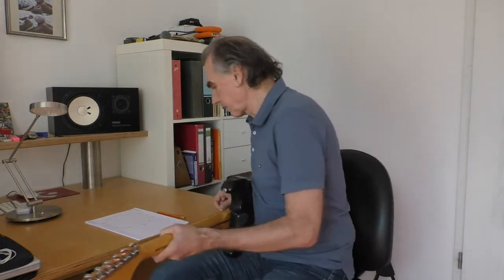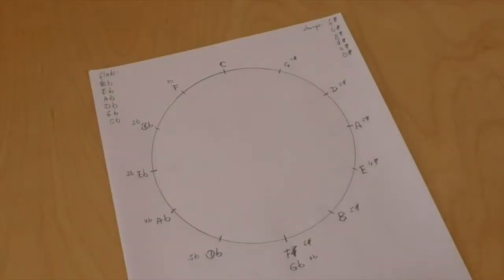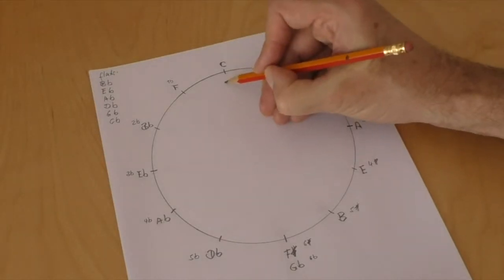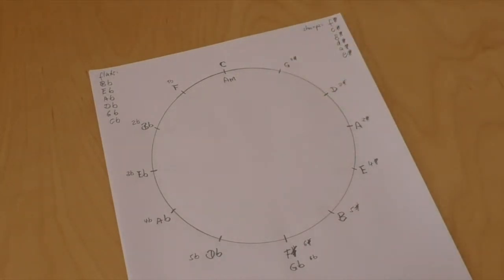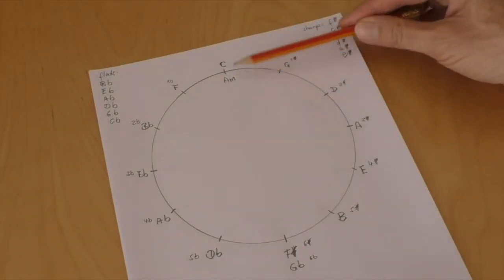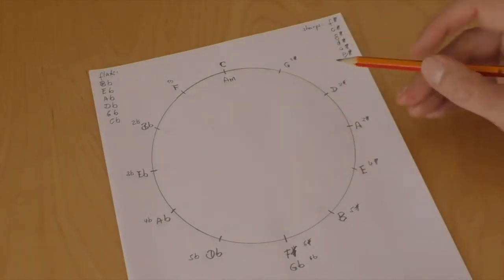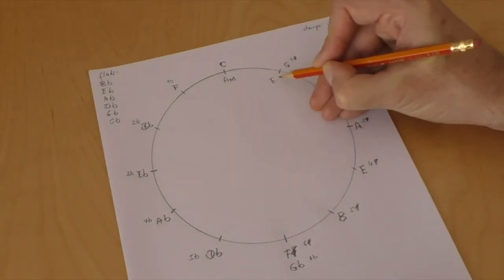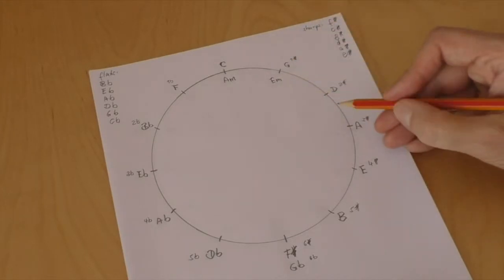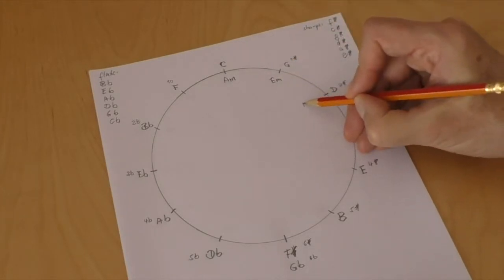Relative minor means that's the key a minor third below the major key. So in the case of C, that is the A minor key. It has the same notes as the key of C. So if we continue here, G would be the E minor. Continue to D, that would be the B minor.